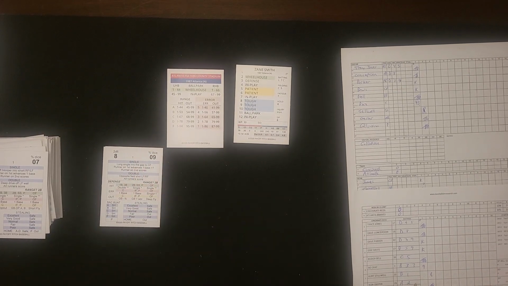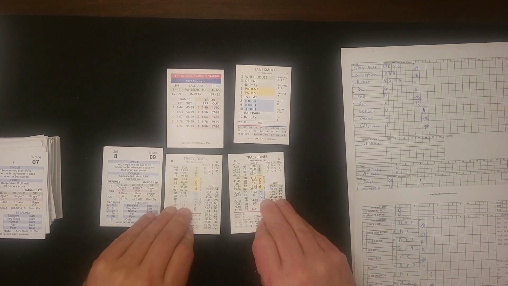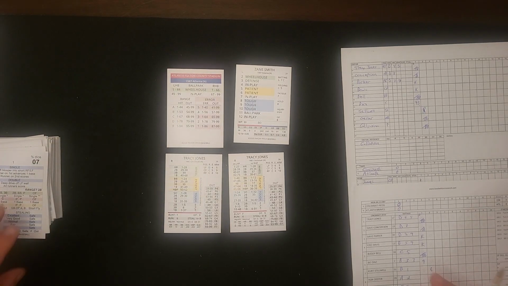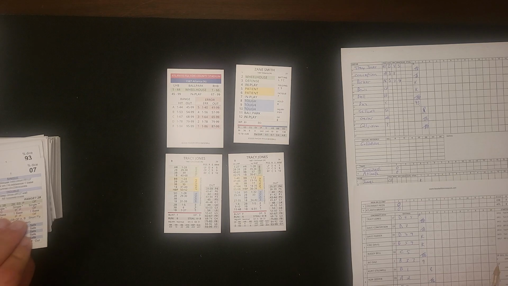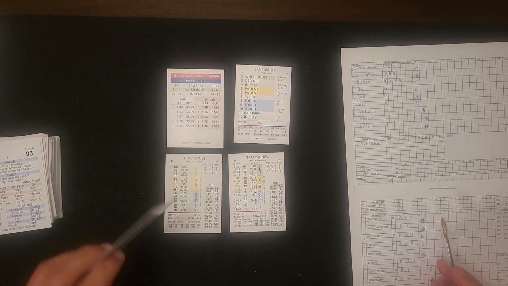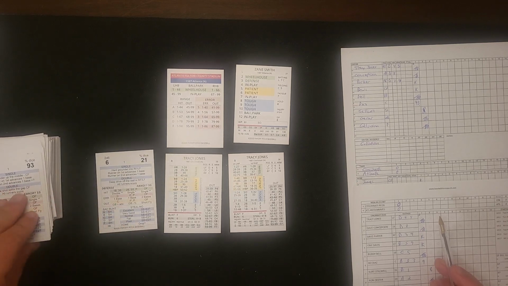And now we flip the order over to Tracy Jones. 2 on and 1 out here in the top of the second. Jones walked on the split chance his first time, singled on the straight up chance. 6 is patient.